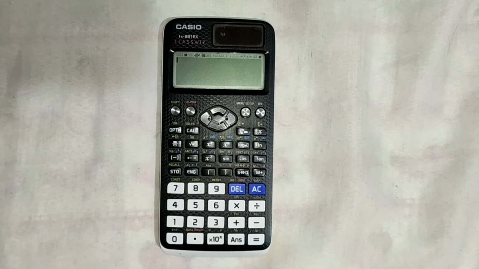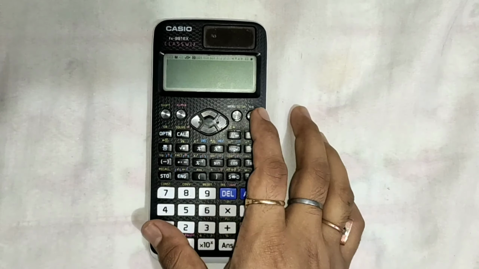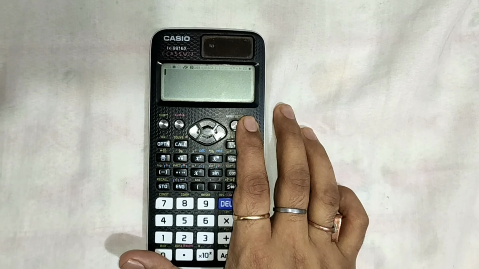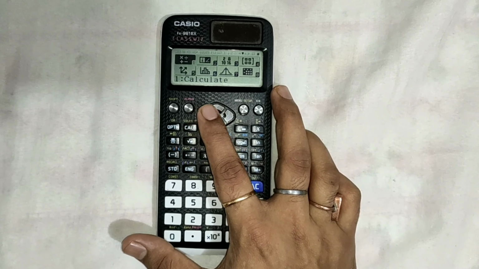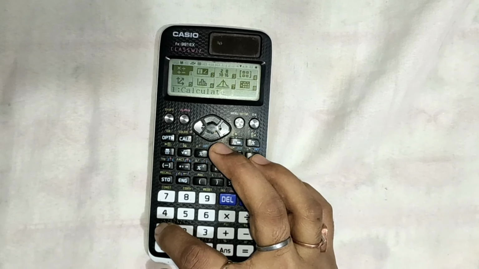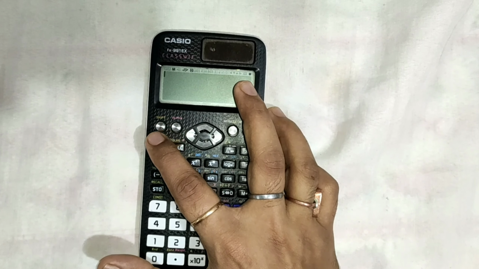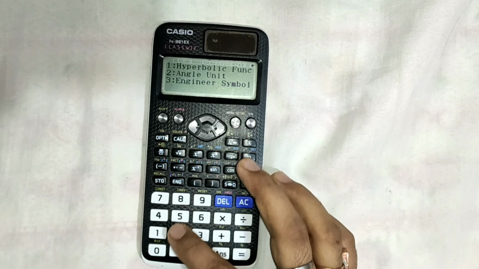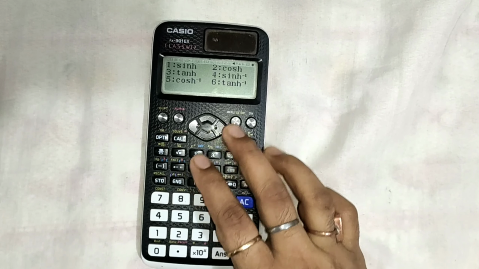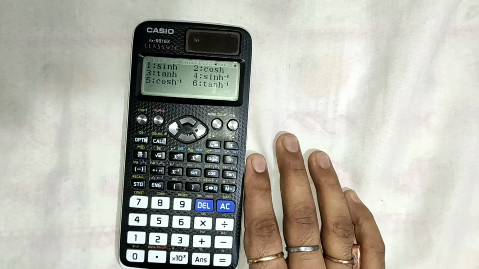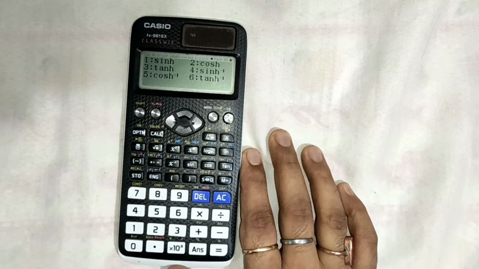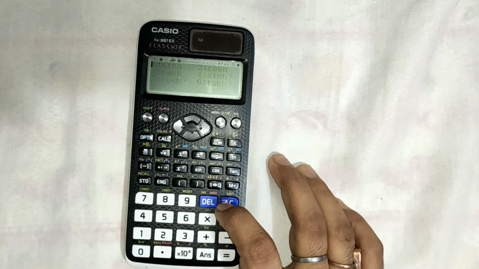So let's start. The first thing we need to do is activate the calculate profile. So what we need to do is go to menu, the first, that is calculate, activate the calculate menu, go to options. Yeah, you can see hyperbolic function, press 1. Now you can see all the hyperbolic functions in your display. Now you can perform any of the operations as per your requirement.